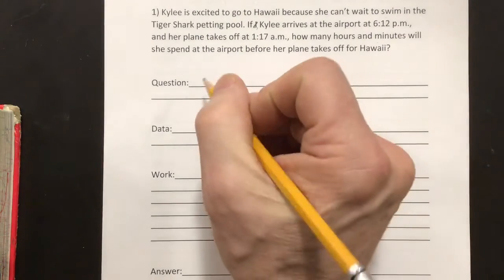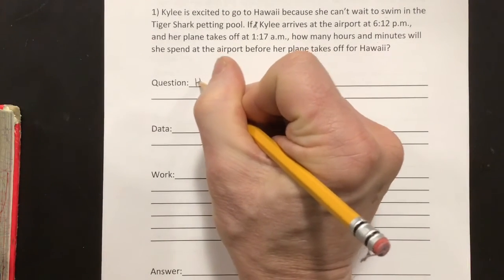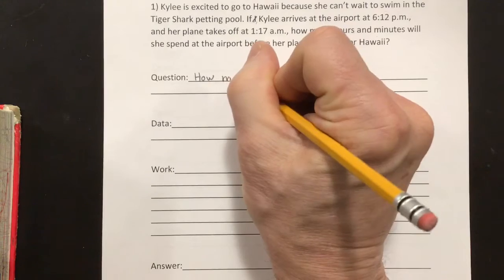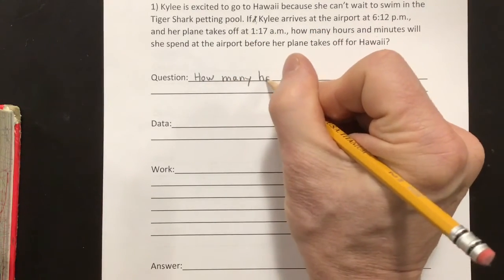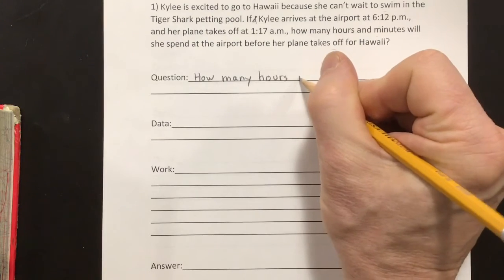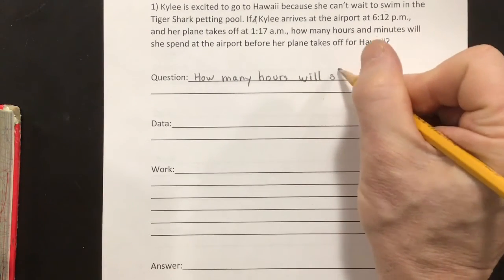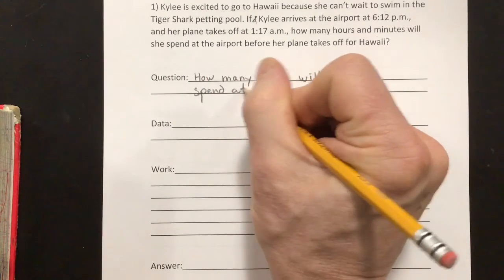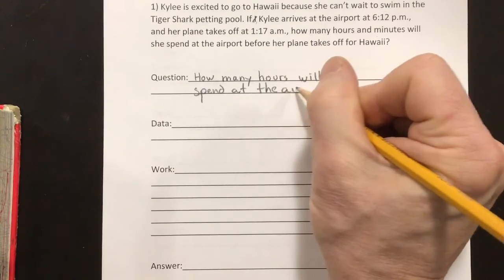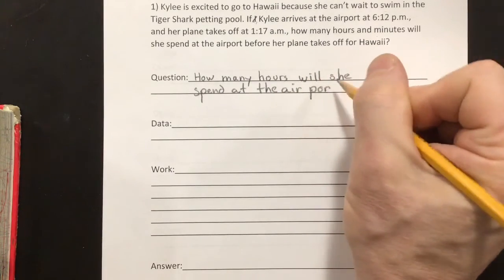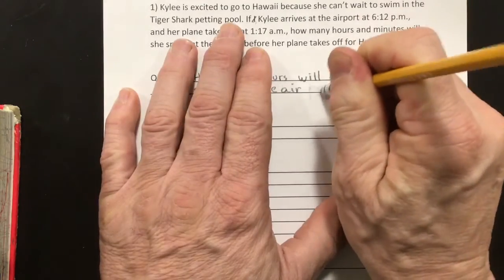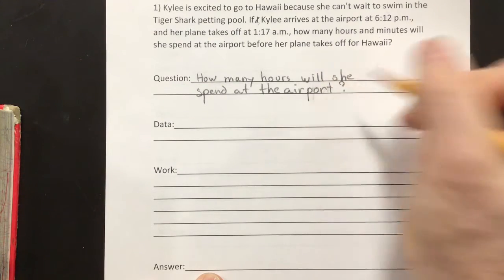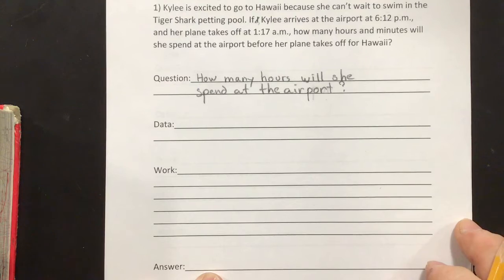So let's just write the question first. How many hours will she spend at the airport? We'll just shorten a little bit. Oops, that should be one word, sorry. Okay, how many hours will she spend at the airport?